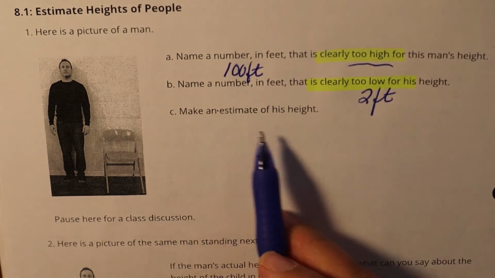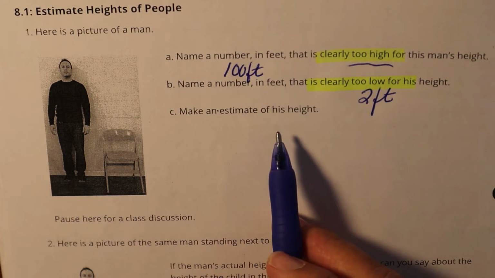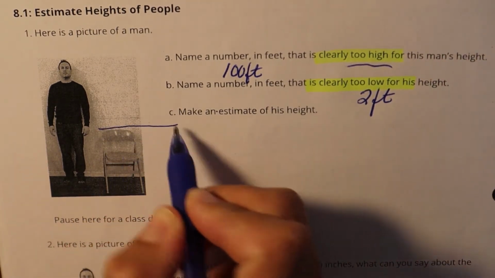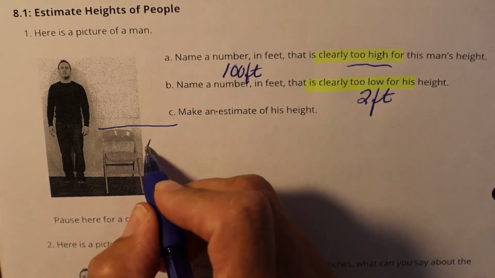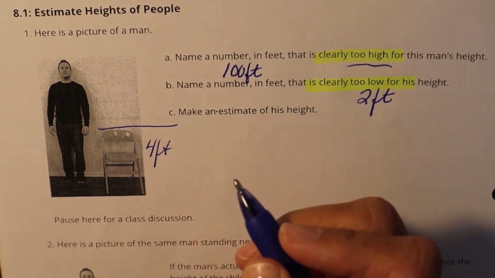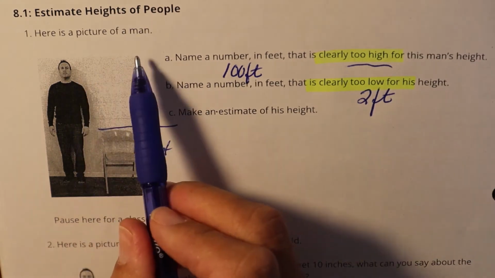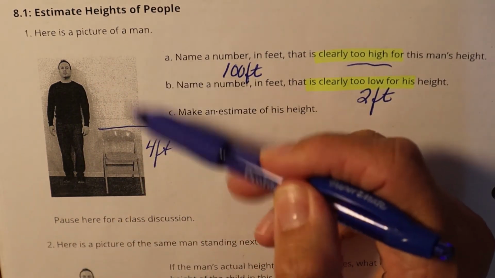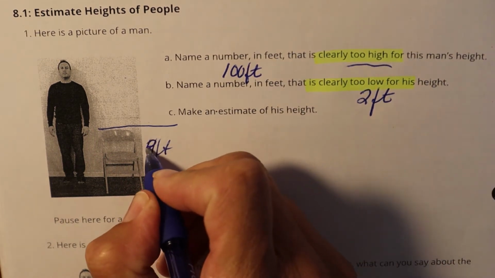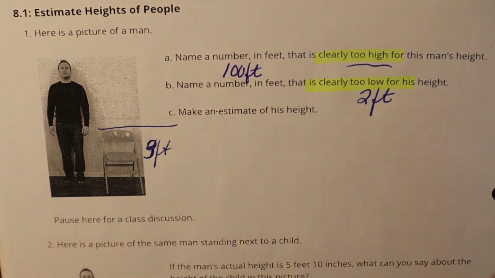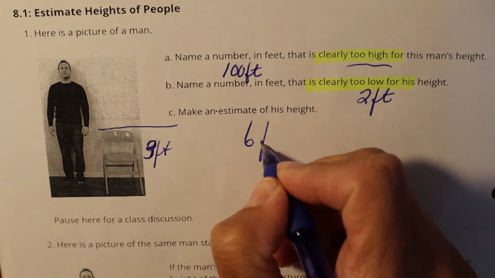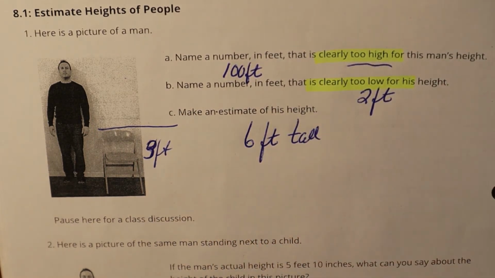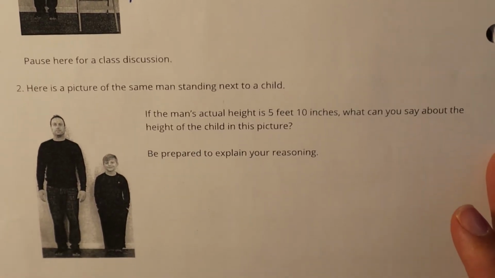Now it wants us to make an estimate of his height. Well, a chair's height is usually around 4 feet. I mentioned before the average man is about 5'10". If you would stack these two chairs on top of each other, actually it's probably a bit too high. It's probably more like a 3-foot chair. Let's just give him a guess: he's 6 foot tall. Just a quick review on estimation. There are no right or wrong answers.